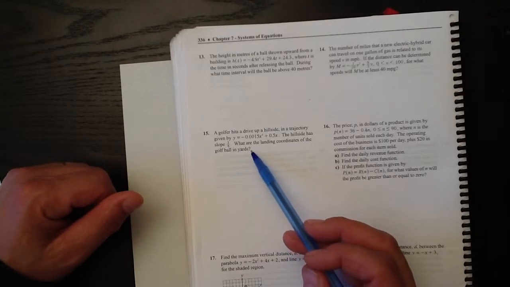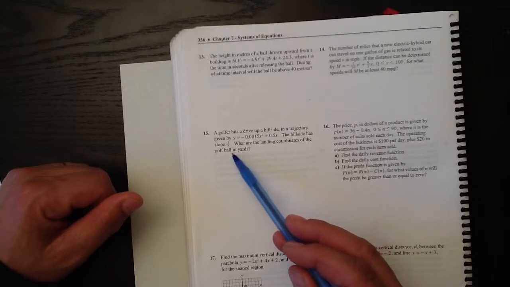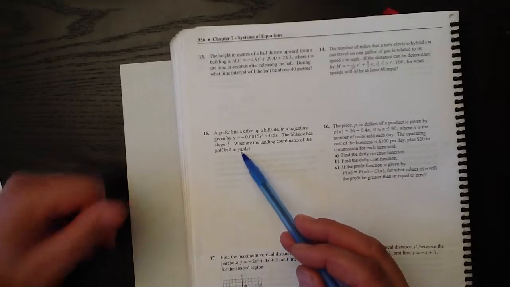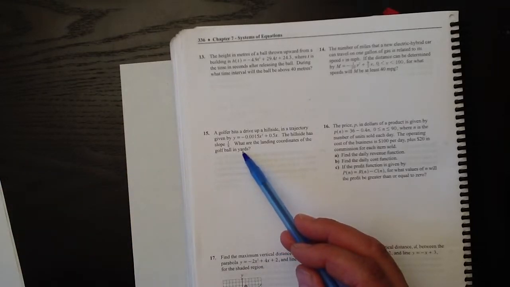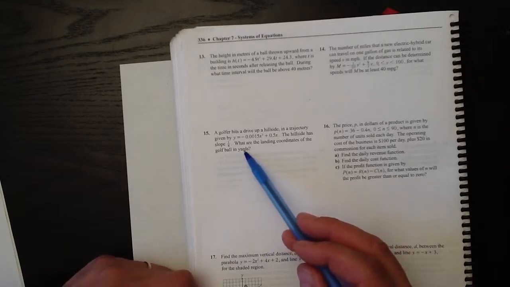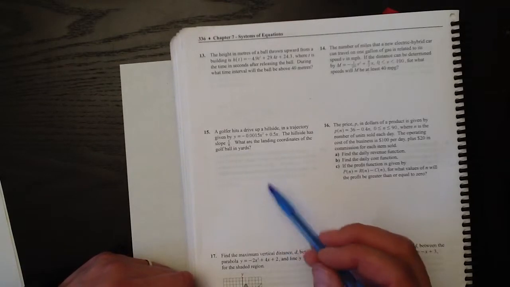Well, this is absurd because we don't know about yards. I suppose this is the only unit, so whatever the answer is that we get, we're just going to answer yards, because that's the only unit.